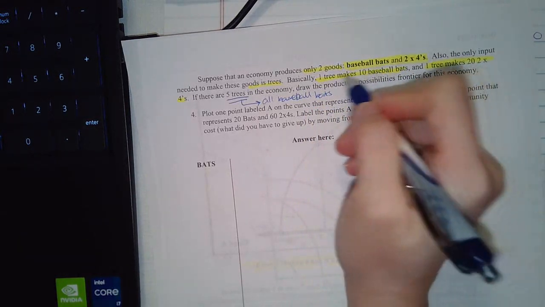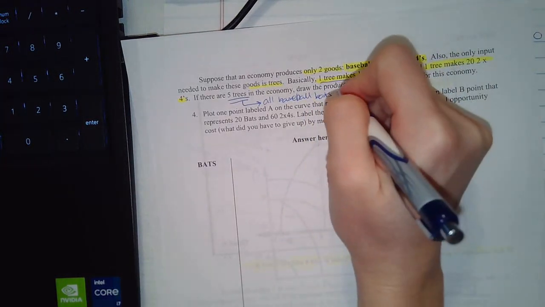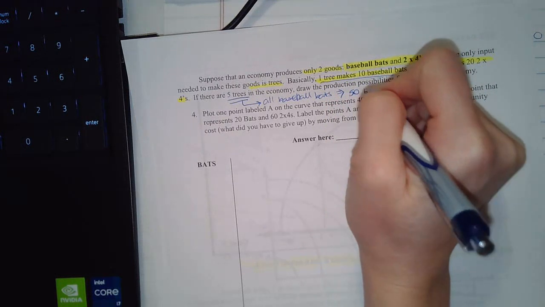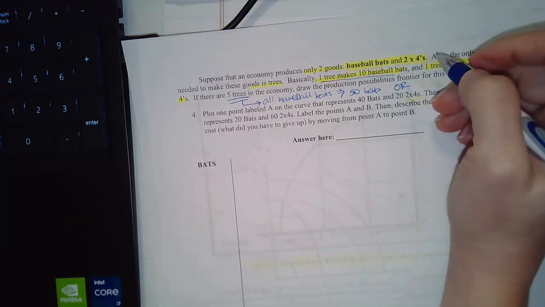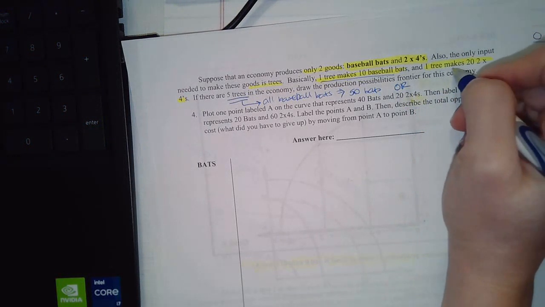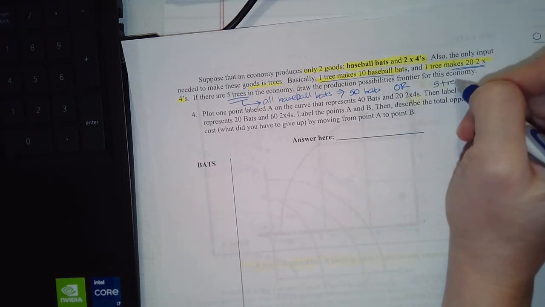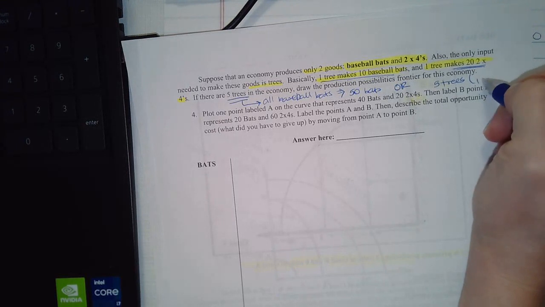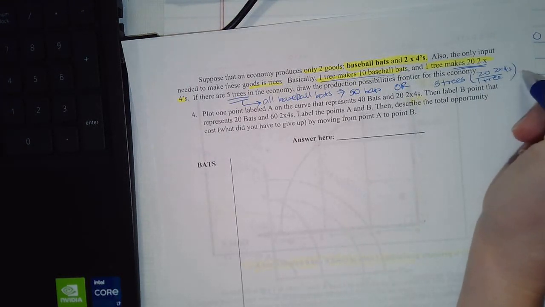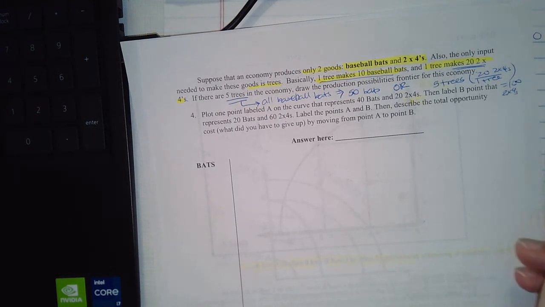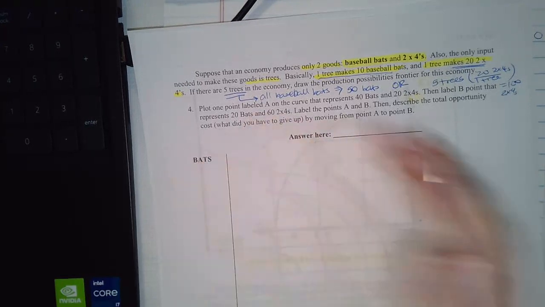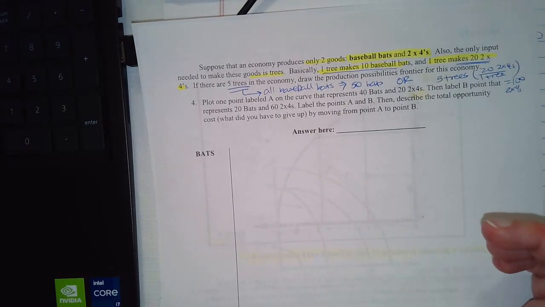What would happen? Well, one tree makes 10 bats, so if all the trees make baseball bats, I'll make 50 bats. If, however, I choose to use all 5 trees for 2x4s, every tree makes 20 2x4s, so I'd make 100 2x4s. Those are my options if I go all one way or all the other way.